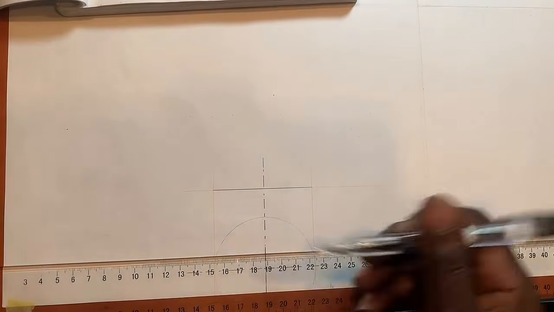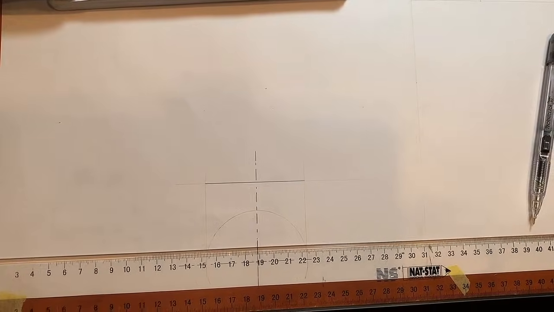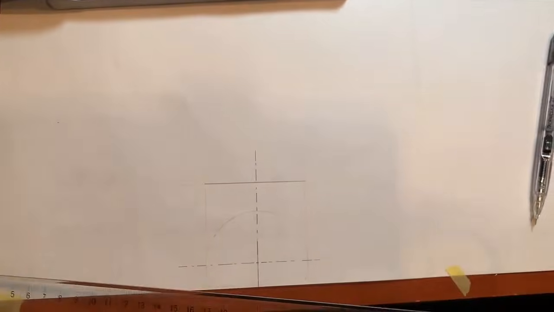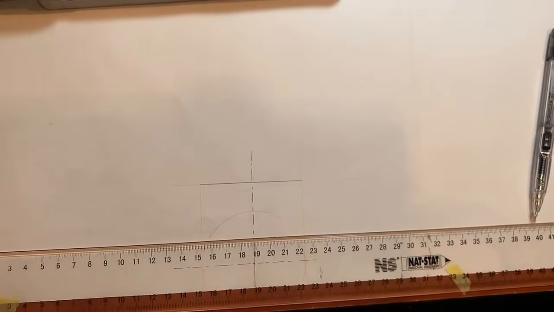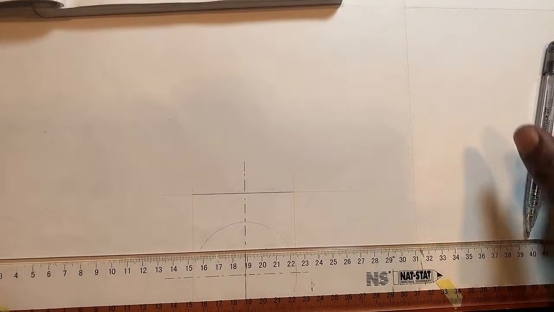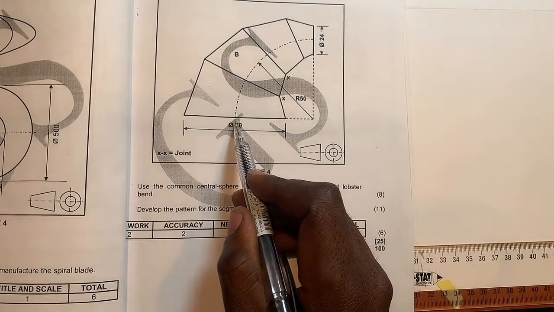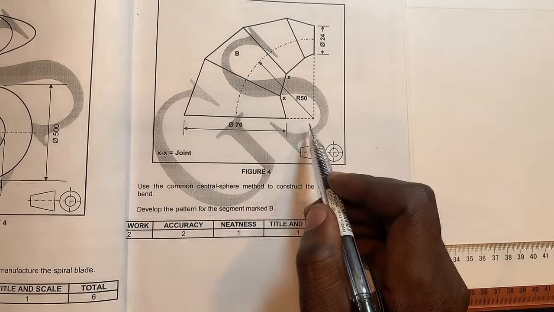You understand? And from there, what is going to happen now? Okay, using scale 1 to 1, I'm going to correlate that radius 50.